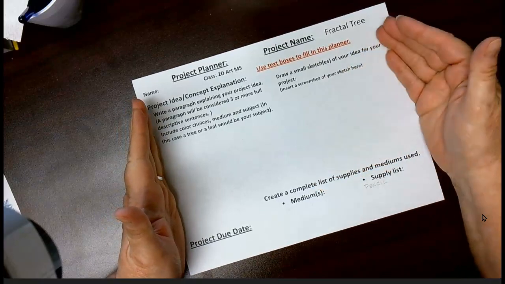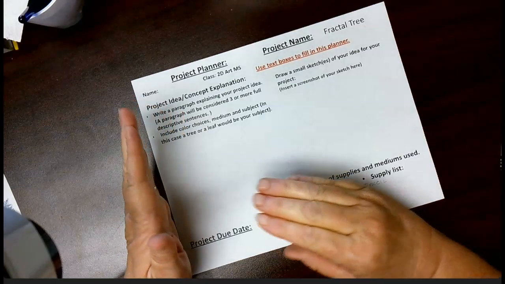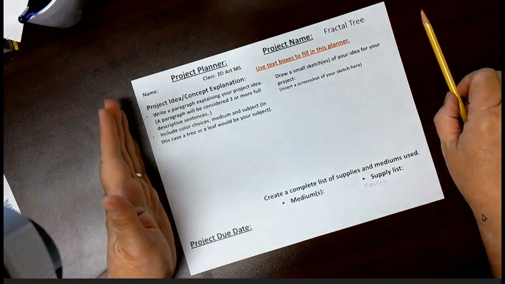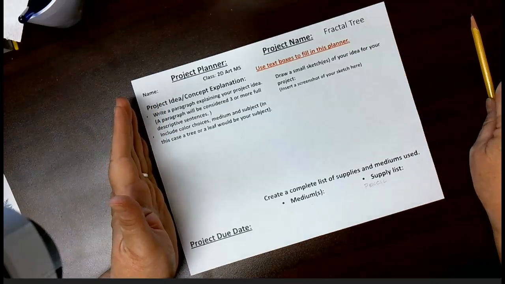When you get this returned to you with a grade, check the feedback on the assignment before you start your project. So if I have any tips or important information you need, you have it before you begin your project.